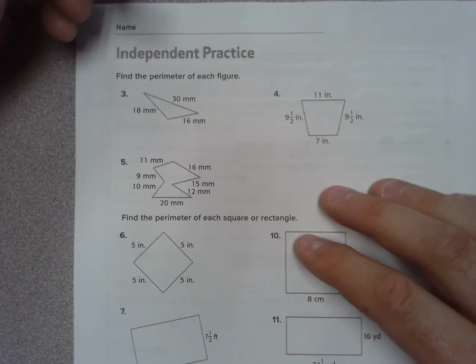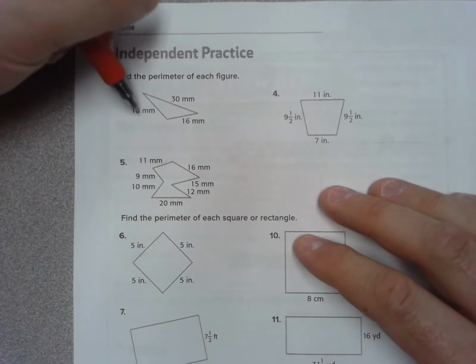Find the perimeter of each figure. So this one here, you have 3 of them. You only have a 3-sided figure on this one. So again, to find the perimeter, we're going to add all the sides together, right? And that's it.